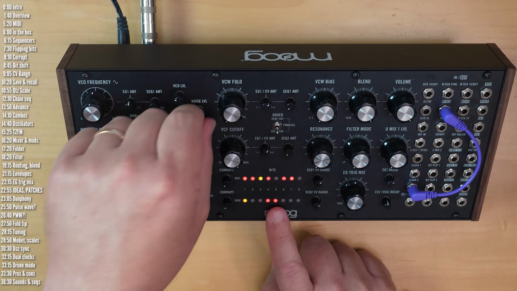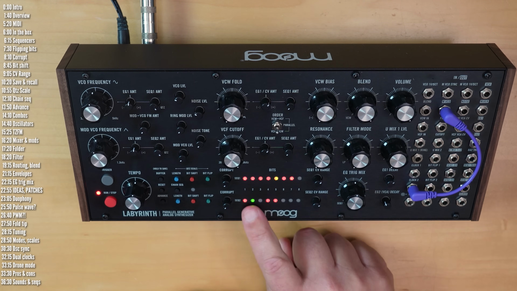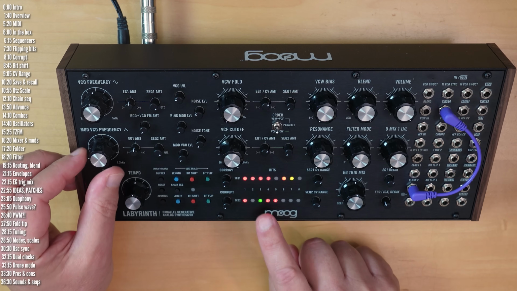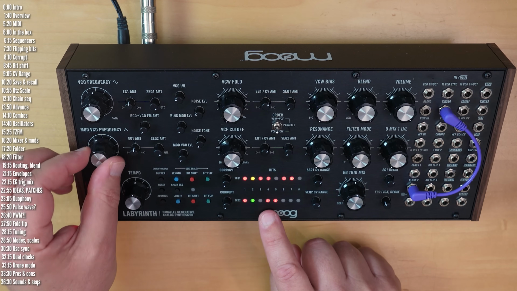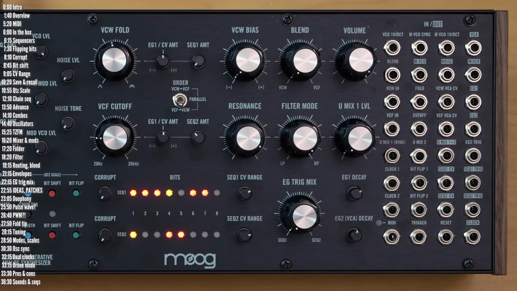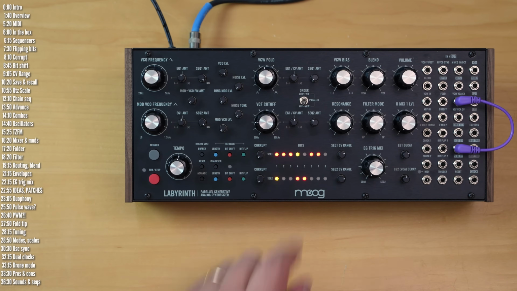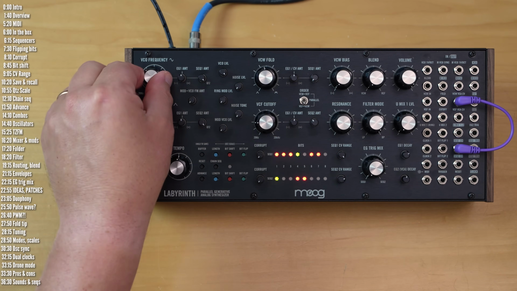So now you can see I'm controlling how fast sequence 2 moves with the mod VCO. You can slow it down or speed it up to insane rates. Could be an interesting thing to experiment with. Then final tip, if you want drone mode, patch a sequencer into one of the VCAs or both, and as long as there's a high voltage coming out of the sequencer, Labyrinth will drone on.